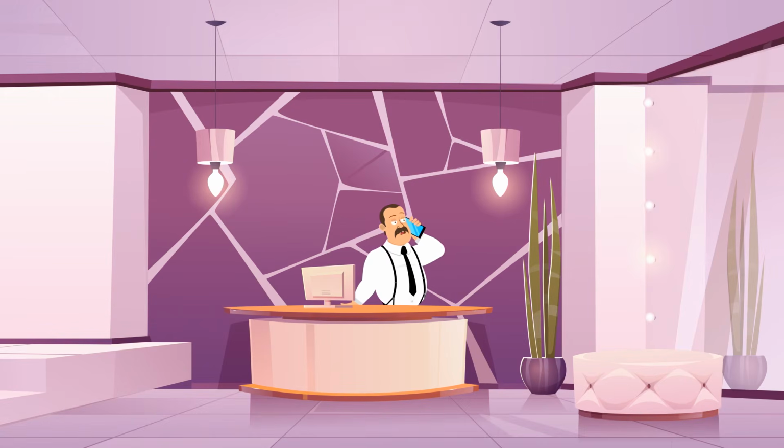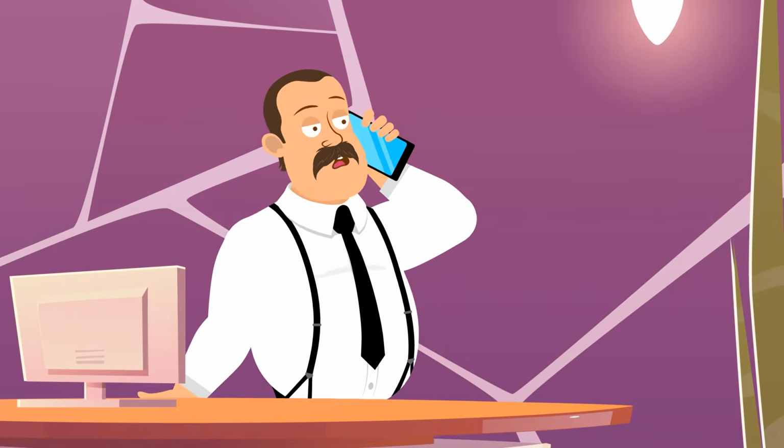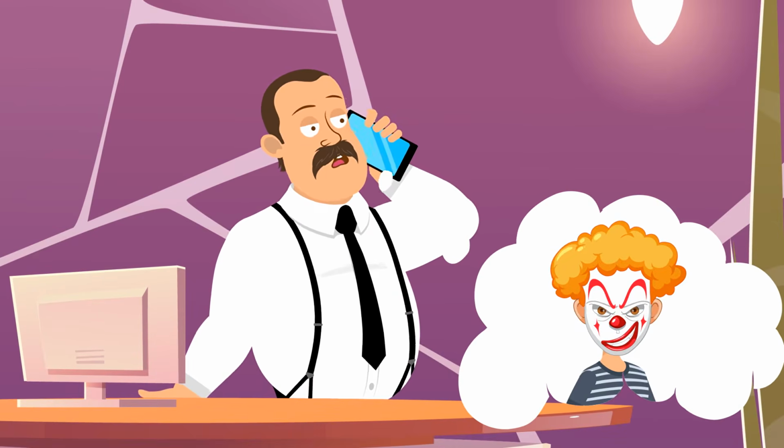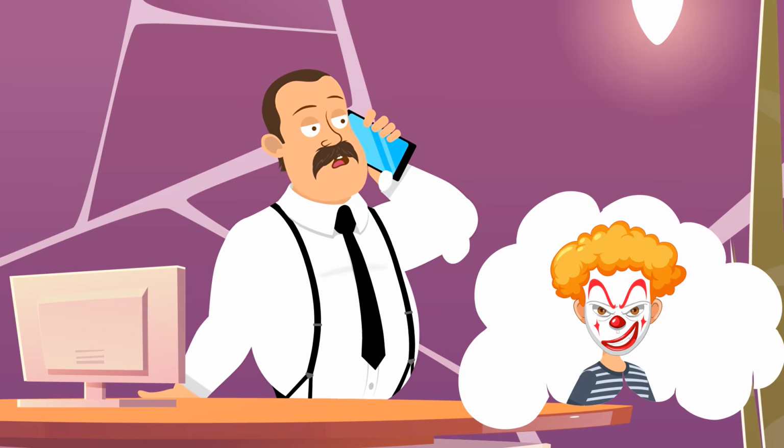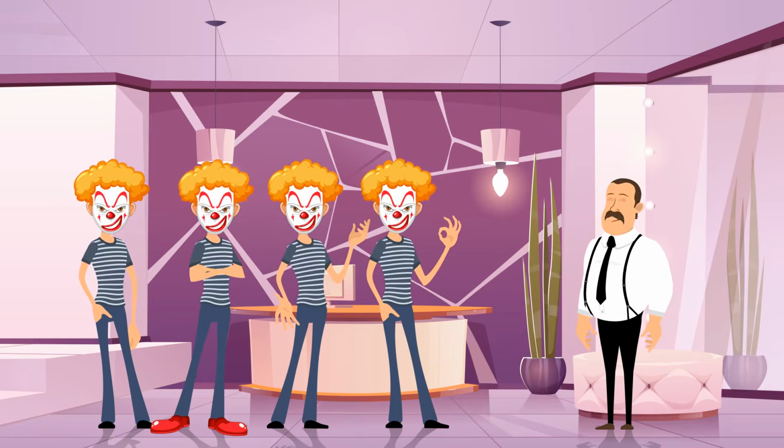The manager of a gift shop got a call from the police station. The police told him there was a burglar on the loose. He dressed up as the Joker and was robbing local shops. But since it was Halloween, a lot of people were walking dressed up as the Joker. At that moment, 4 Jokers entered the shop.